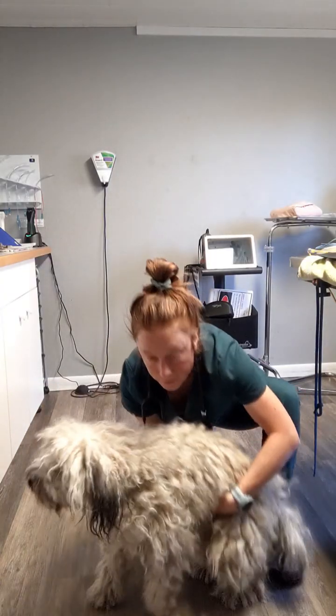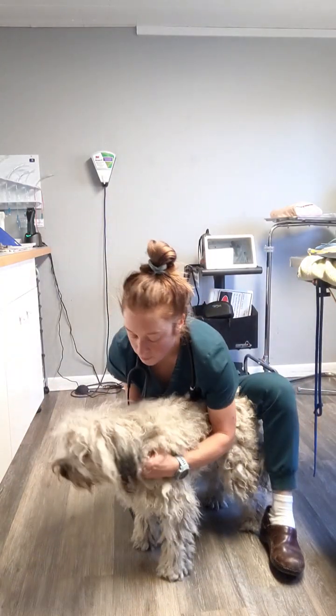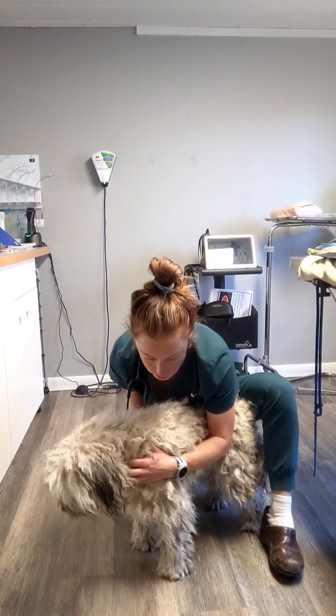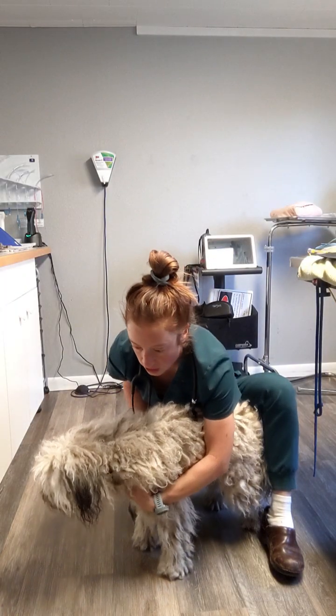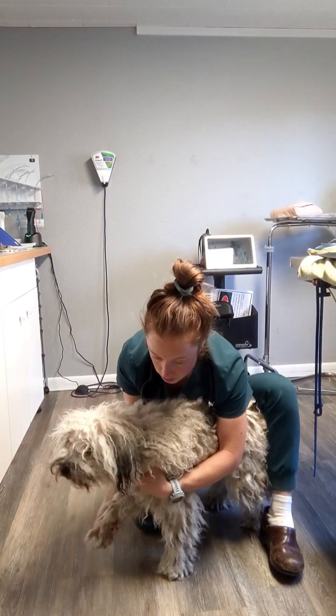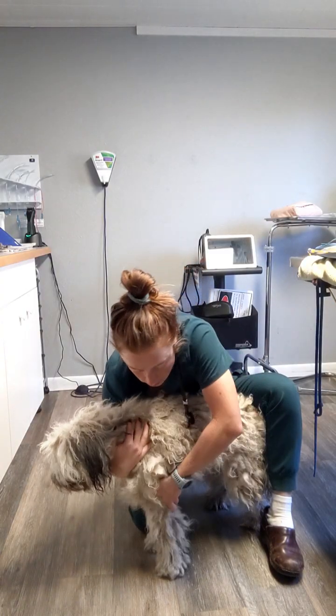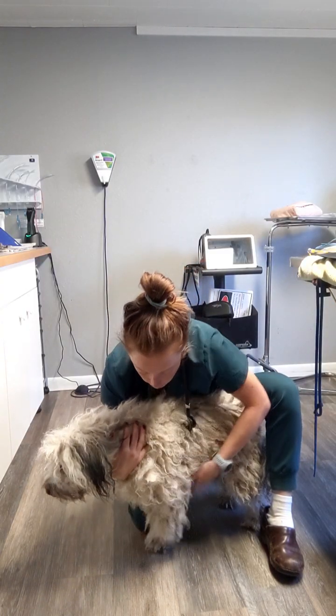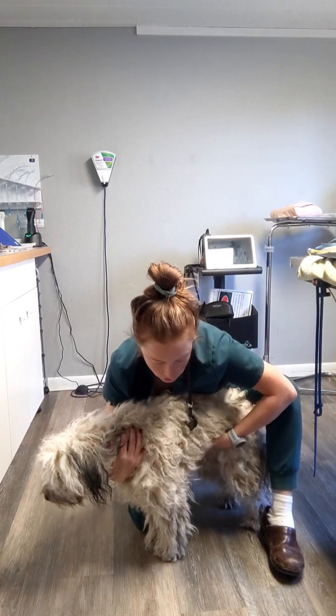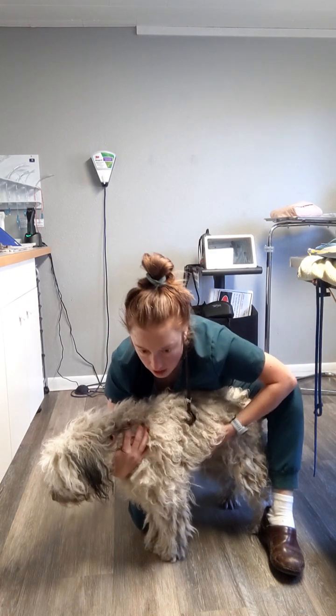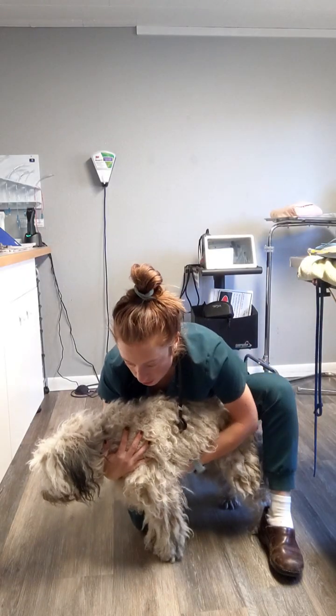Here, let's back up if you want to lay down. Lymph nodes feel good. Just feeling her legs, feeling her belly. I don't feel hernia or anything.